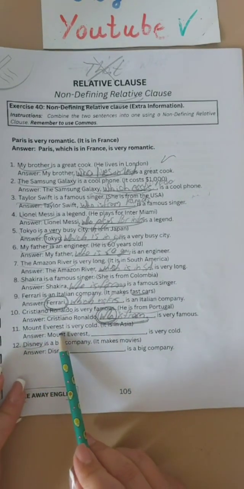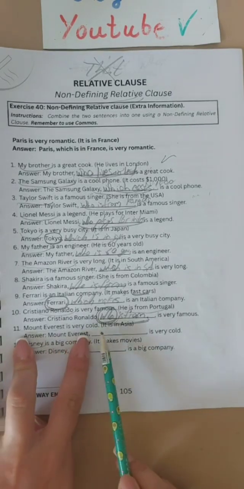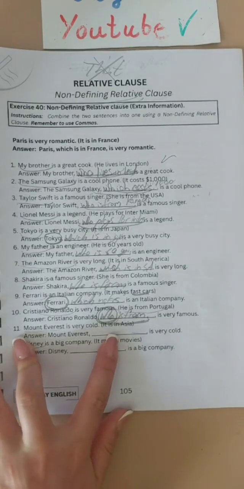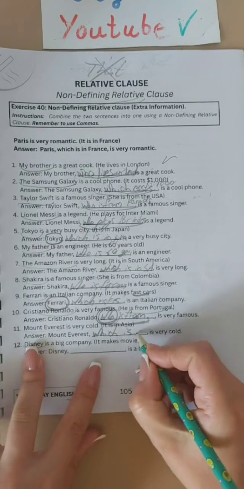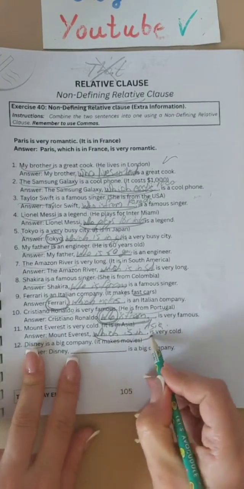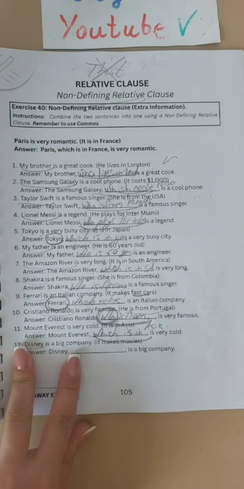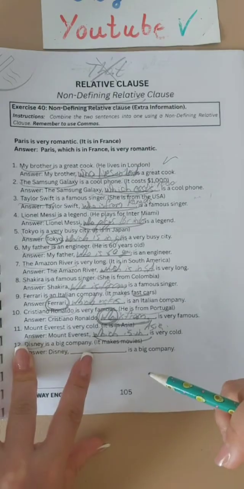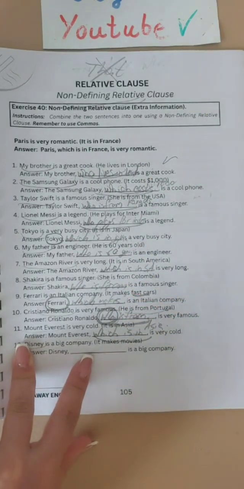Okay, Cristiano Ronaldo, who's from Portugal, is very famous. Thank you, Amal. Mount Everest is very cold. It is in Asia. Again, thank you, Amal, which is in... Yeah, exactly. Which is, right? Because you can remember only relative words, but then you will struggle with how to continue the sentence, okay? Especially in longer sentences with B1 or B2 vocabulary.